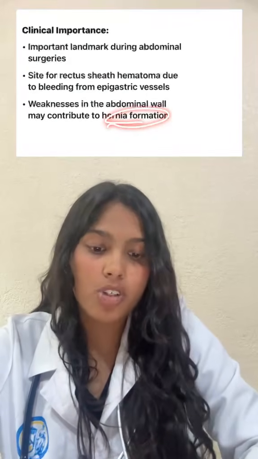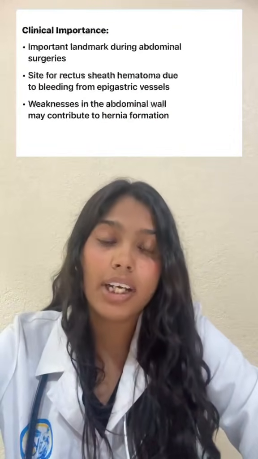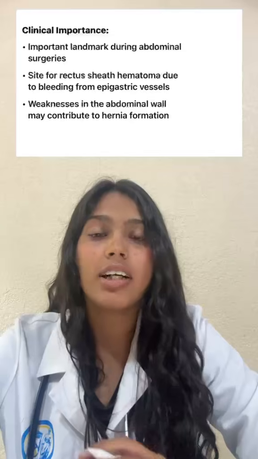Next, we have hernia formation. The weakness of the abdominal wall, including the rectus sheath, may result in the abdominal content to protrude, which may result in hernia. So this was all about the rectus sheath.